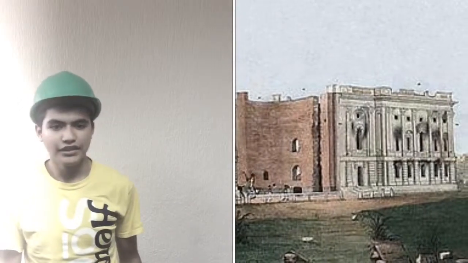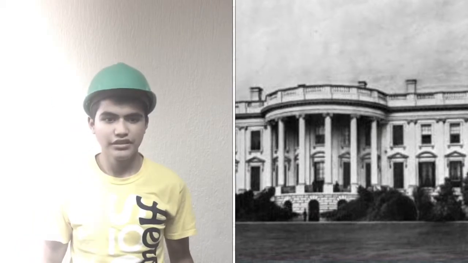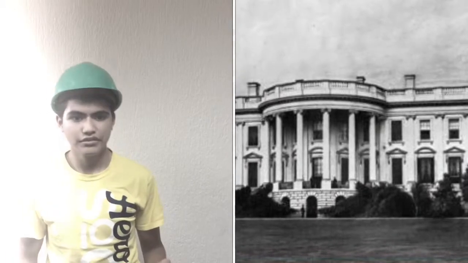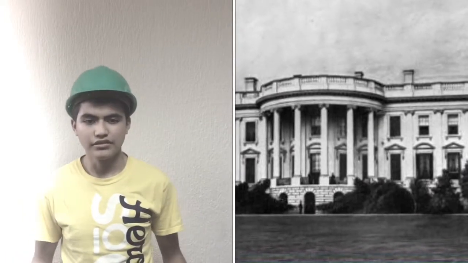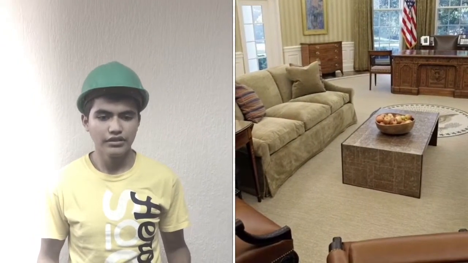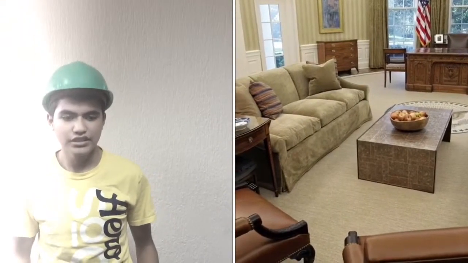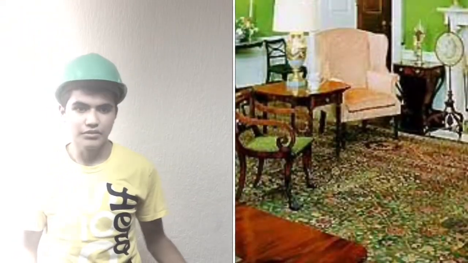During the War of 1812 against Great Britain, Washington D.C. was burned by British troops, so the White House was looted and in ruins. Few walls were still standing, so they were demolished and the White House was rebuilt.